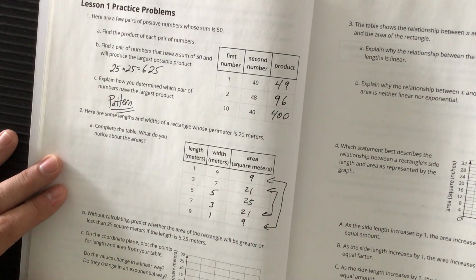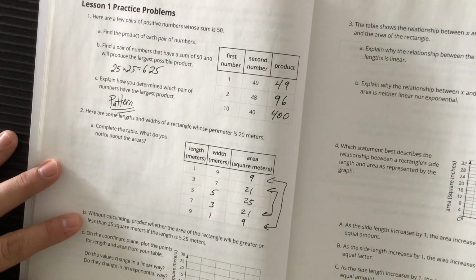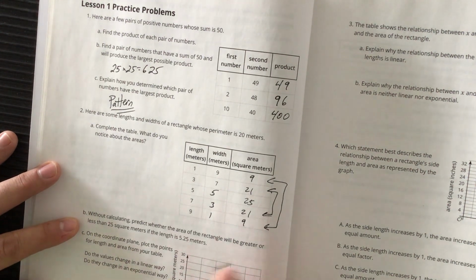Without calculating, predict whether the area of the rectangle will be greater or less than 25 if the length is 5.25 meters. So 5.25 times 5.25, is that going to be more or less than 25? It'll be more.